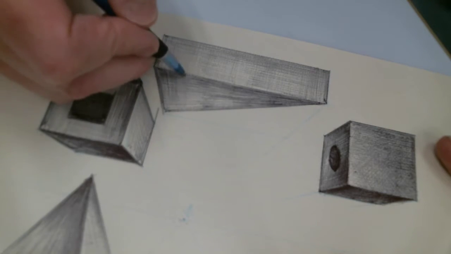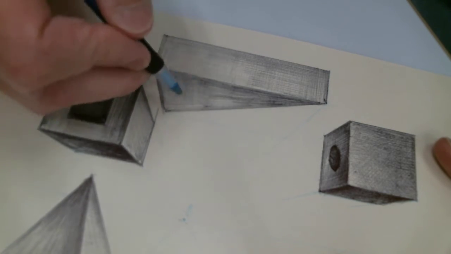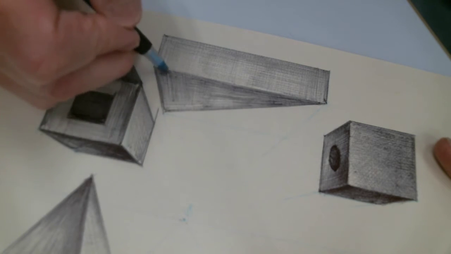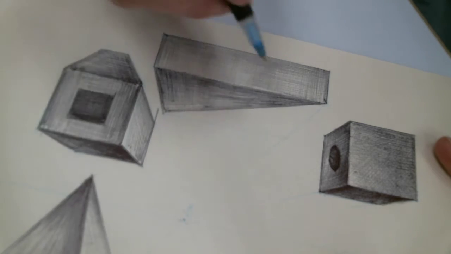And as you do some of the hatch lines on the bottom, they can keep the direction headed towards that vanishing point, so it'll still supplement the perspective of that.